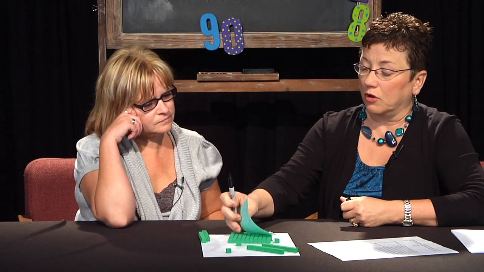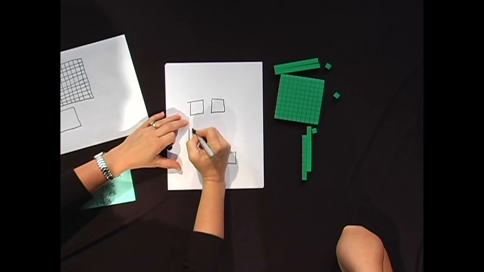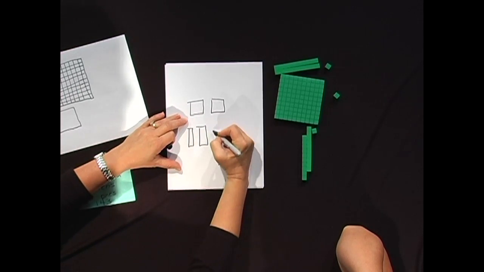So if I were doing this at home with my children, obviously I probably don't have this. I'm going to forget about the concrete, and I would probably just go straight to a picture. So if I did this for you, oops, got a little big there.